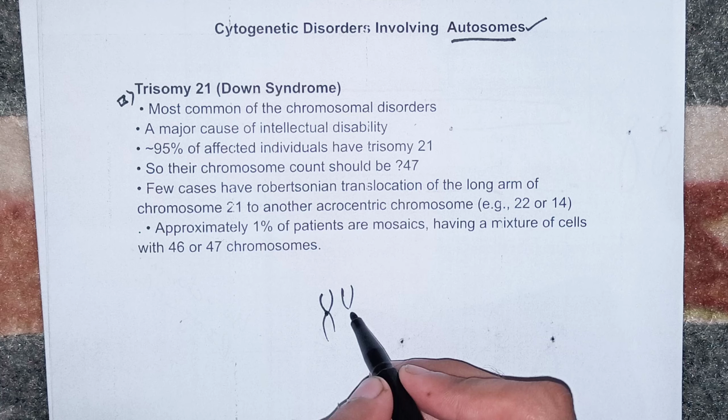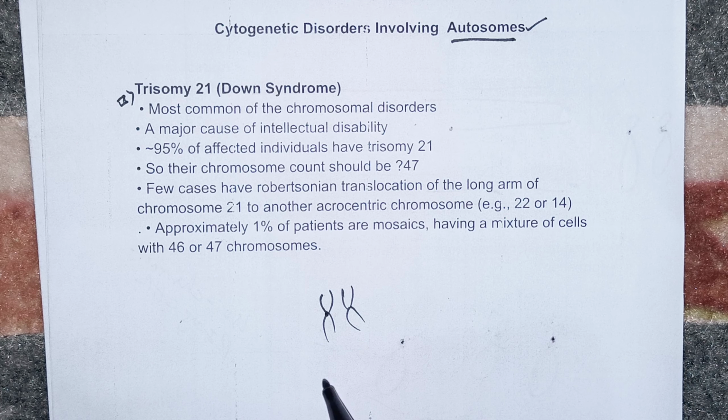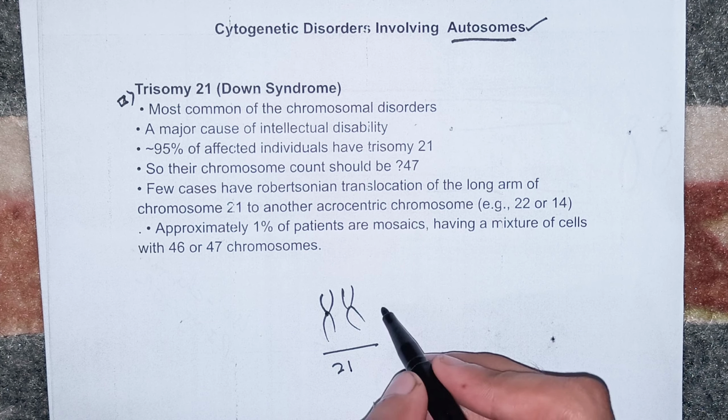Okay, let's suppose this is the 21st pair of your chromosomes. If on this 21st pair of chromosomes there is one extra chromosome present, it is called trisomy 21 and it leads to Down syndrome.